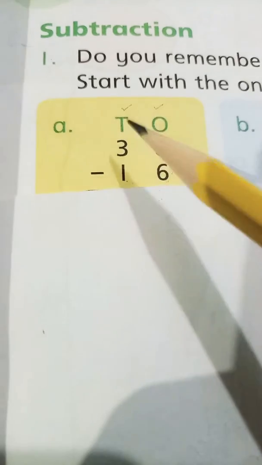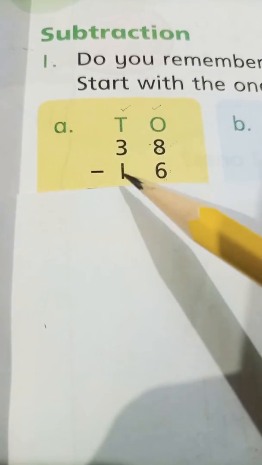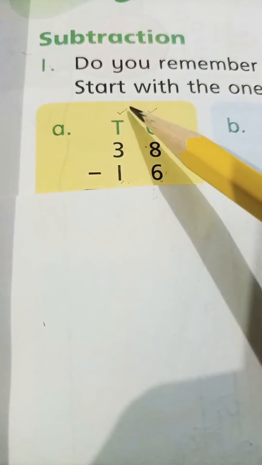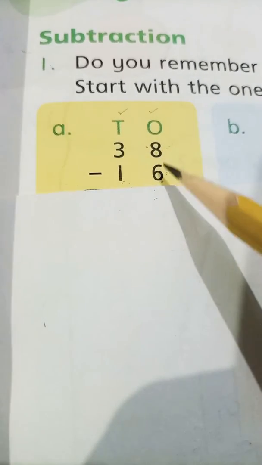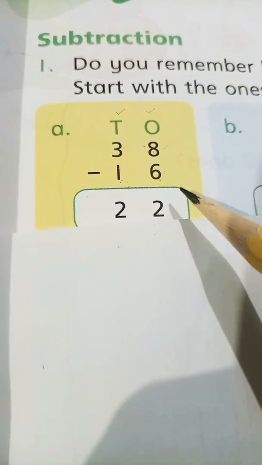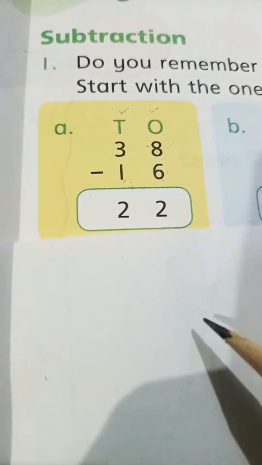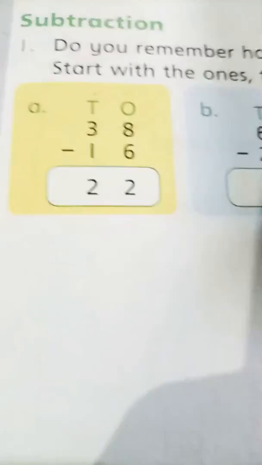Same is with the numbers. I have subtracted 1 from the number 3 and I get the number 2, same as with 8 minus 6. Our first question has already been solved for you. Next is our part B.